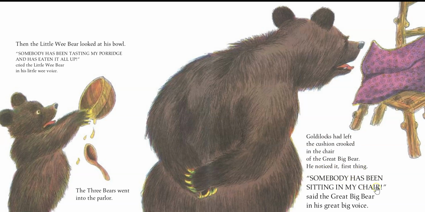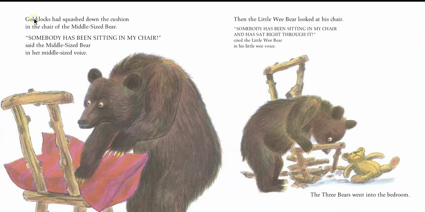"Somebody has been sitting in my chair," said the great big bear in his great big voice. Goldilocks had squashed down the cushion in the chair of the middle-sized bear. "Somebody has been sitting in my chair," said the middle-sized bear in her middle-sized voice. Then the little wee bear looked at his chair. "Somebody has been sitting in my chair and has sat right through it," cried the little wee bear in his little wee voice.